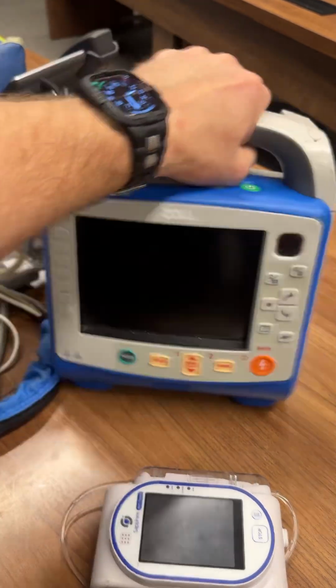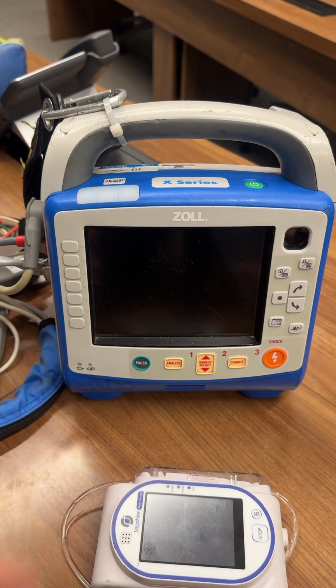I think that's about it. Okay. And we will go over with you in greater detail. You'll get very familiar with this monitor. That's all I got to say about that.